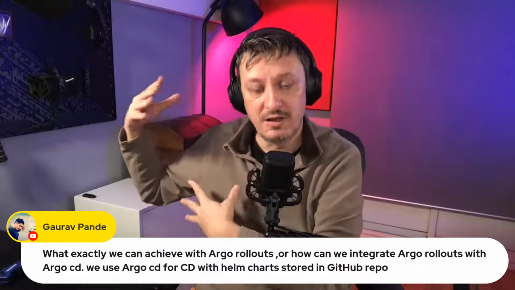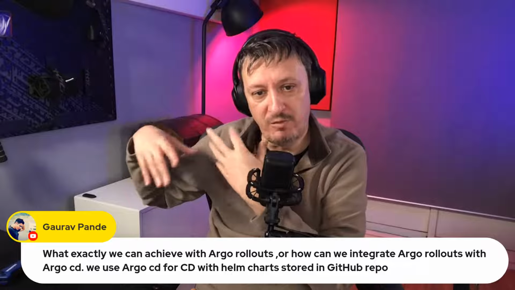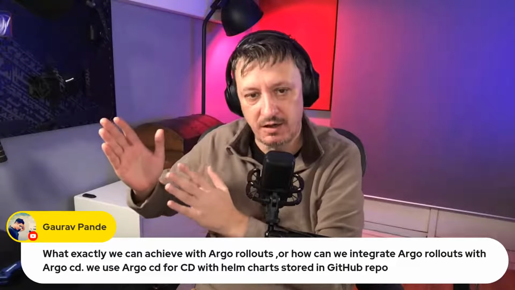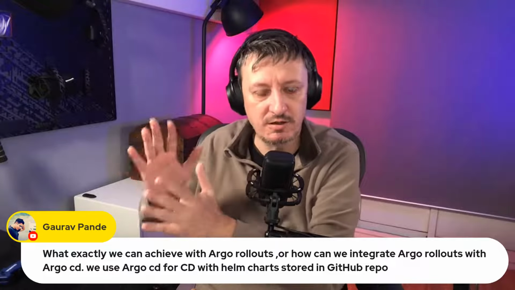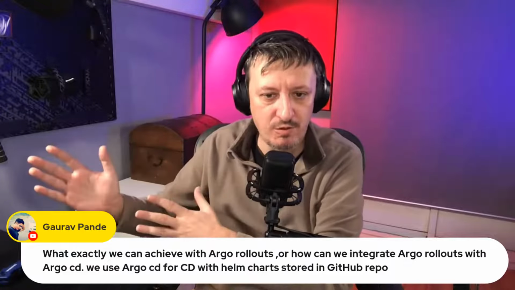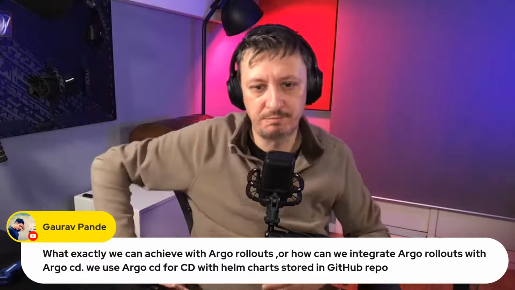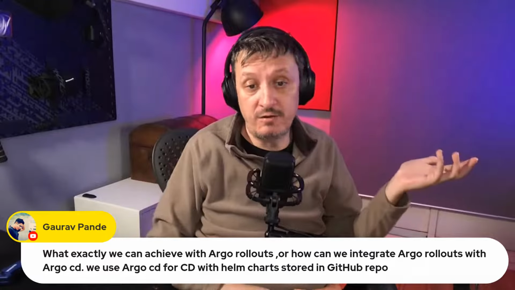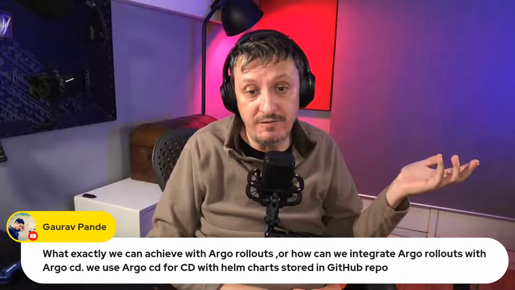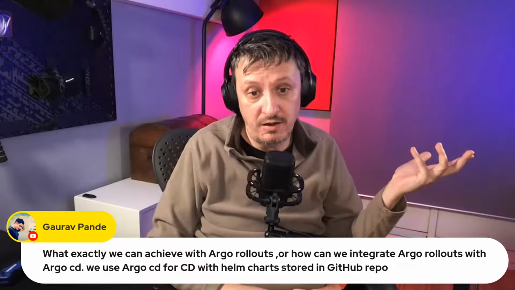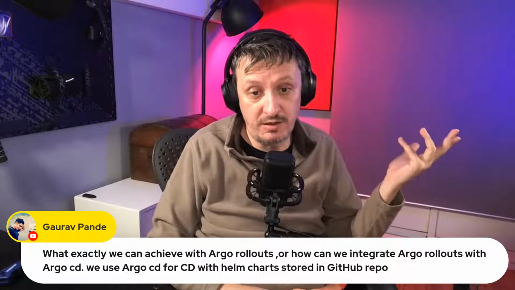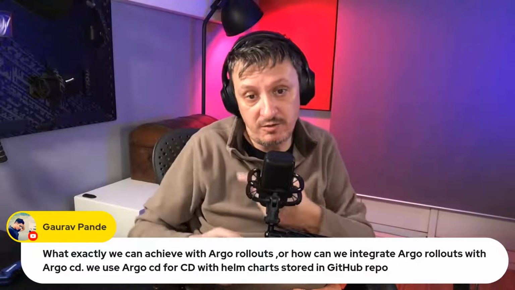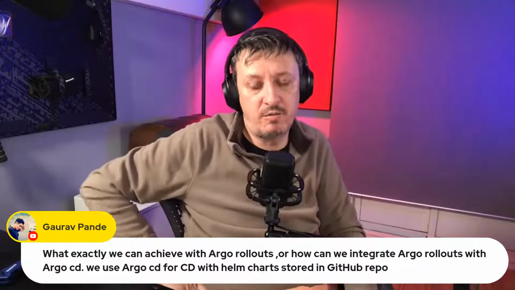Argo Rollouts does evaluation of certain metrics, let's say Prometheus, and making sure the traffic is forwarded based on certain criteria to one pod or another, old or a new release. So, in other words, how to integrate those two? Well, you define an Argo Rollouts manifest and push it to Git. Argo CD will make sure that that manifest is applied to the cluster, and Rollouts will do a progressive upgrade or update.